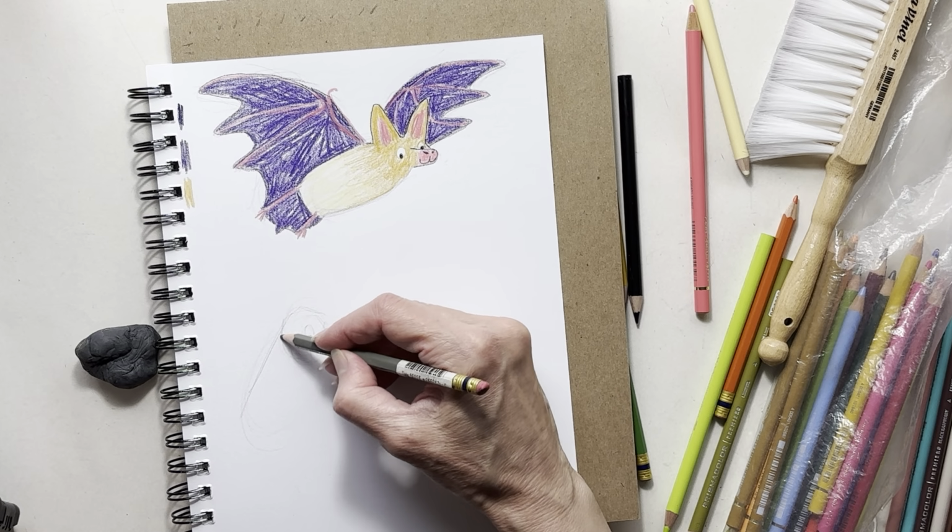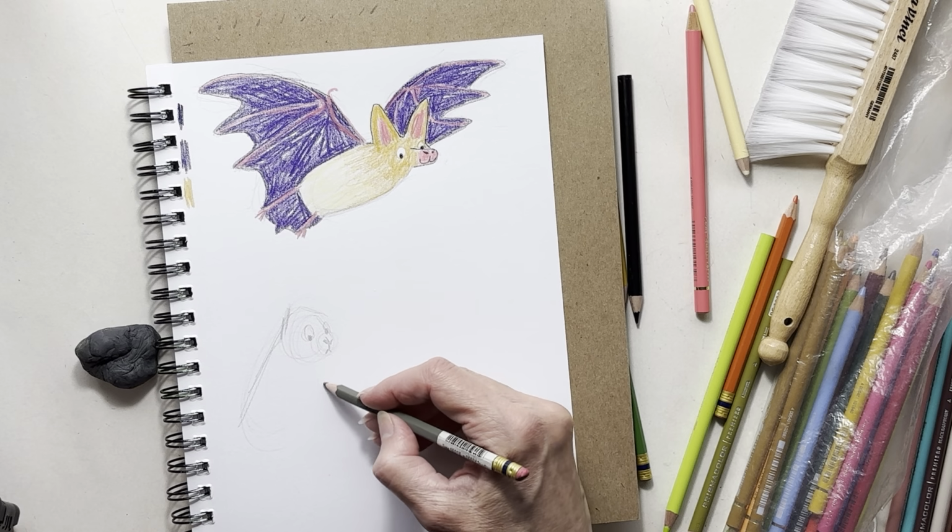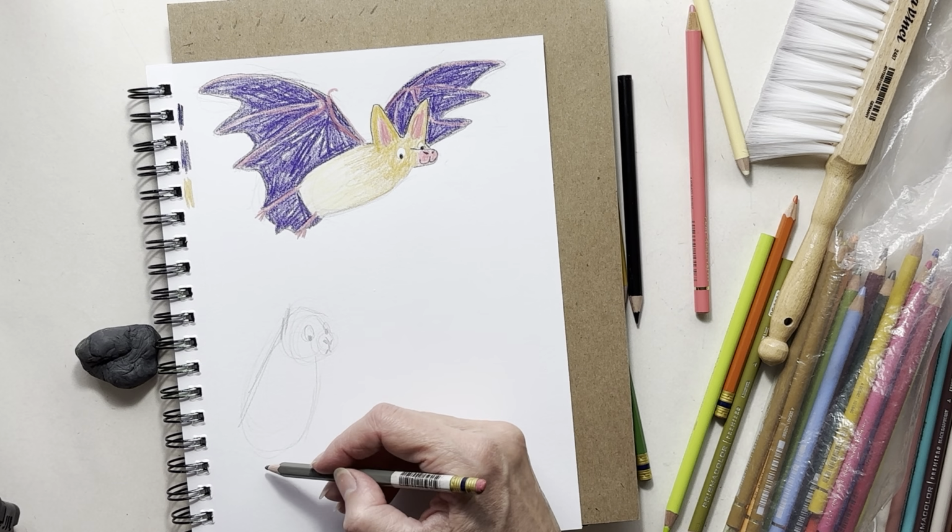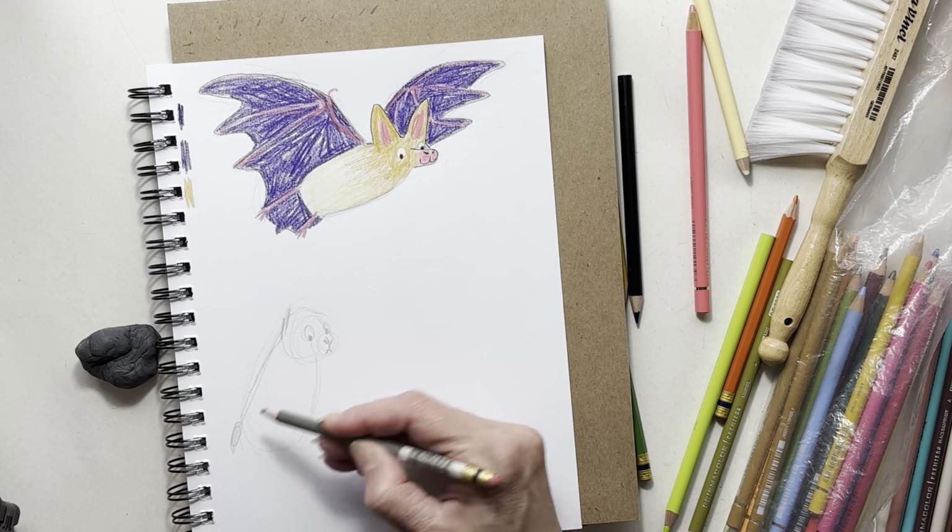Actually, kind of a straight back. And I know he's got a tail back here somewhere.